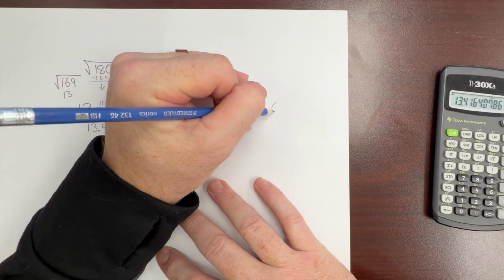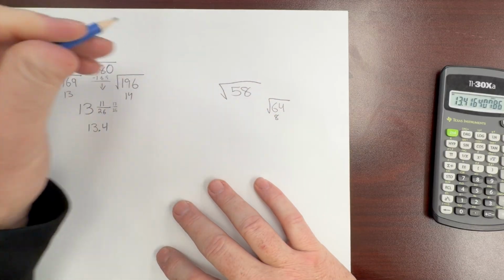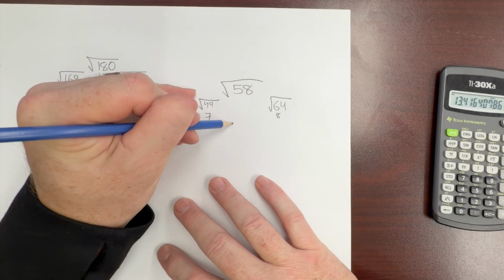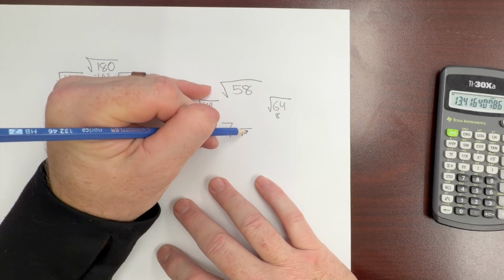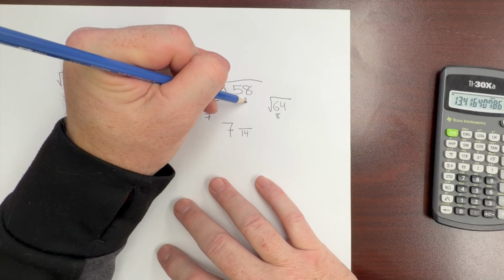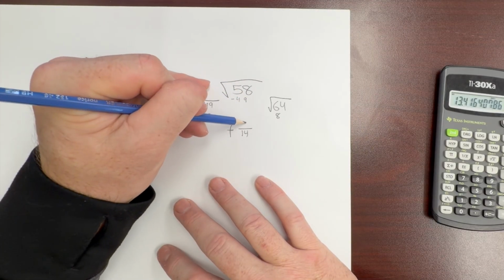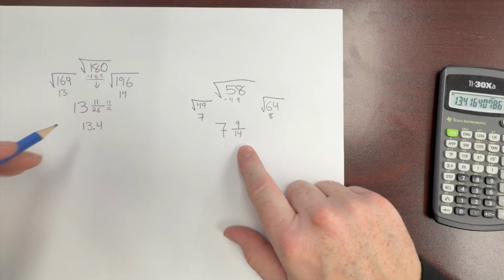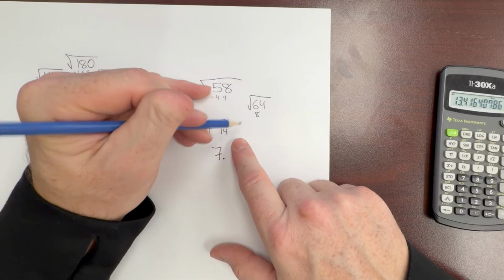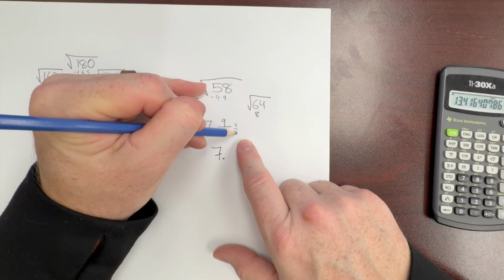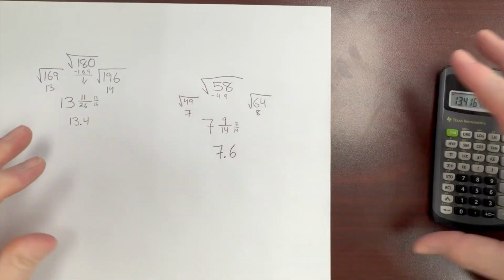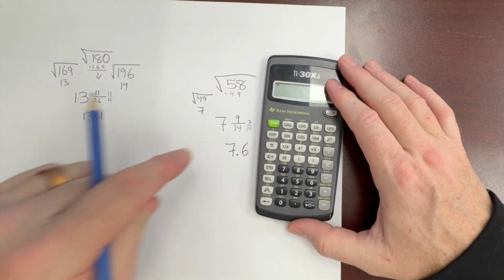On either side of that, 64, the square root of that's 8, and 49, which is 7. So 7's my whole number, double that for 14 there, and then subtract the 49 from here, which gives me 9. Okay, 9 over 14. So it's gonna be 7 point something. 0.5 is 7 over 14, so it's either gonna be 0.6 or 0.7. We'll go with 0.6, because it's not that far away.